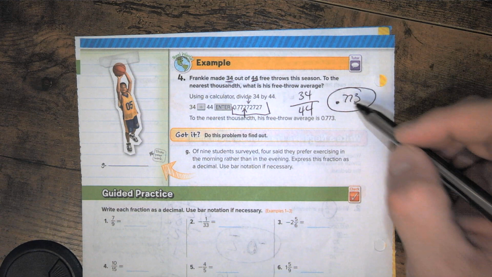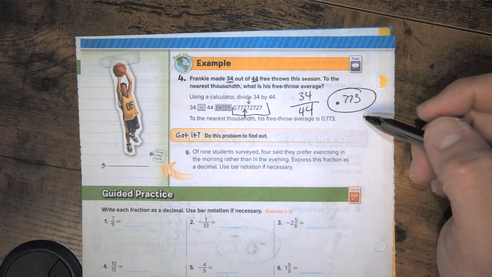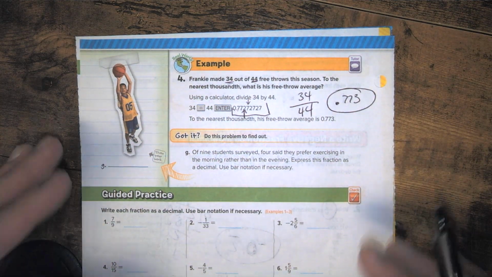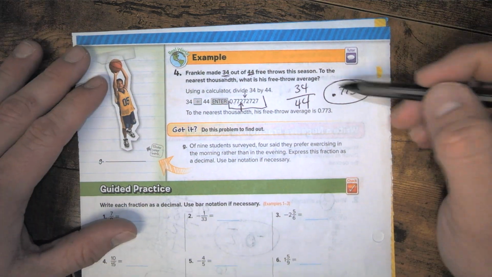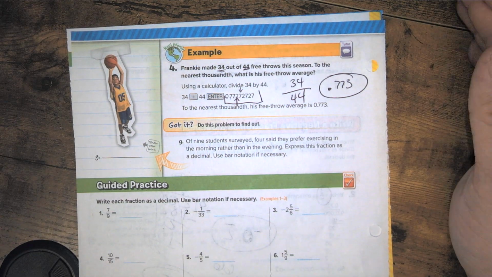I wish I had a shooter like that. Stats don't lie. Okay, that's a pretty good stat. So this applies to real world examples too. So if you play sports, this is how you figure out your stats basically. If you play basketball, you can figure out all types of stuff. It's all about averages. It's all about turning a fraction into a decimal basically.